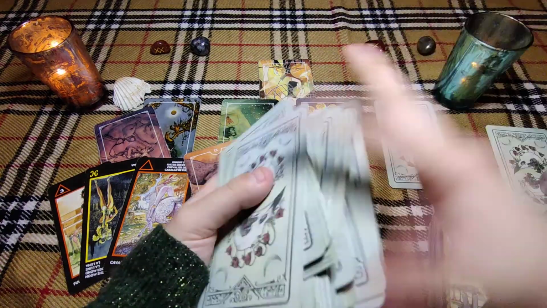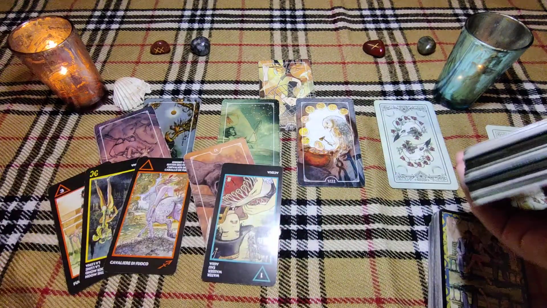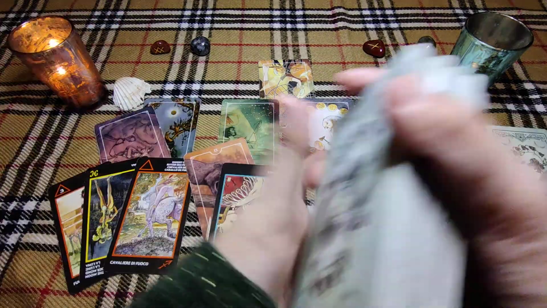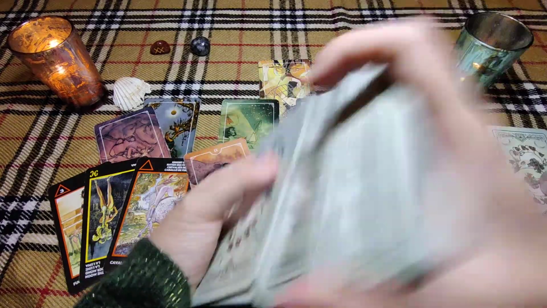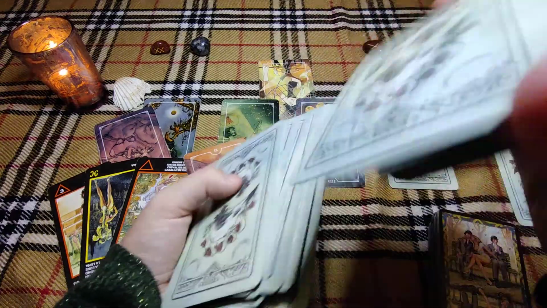In some ways, he's very busy. He's very hardworking, and the Eight of Pentacles really emphasizes this fact. It's not that he's not interested at all. It's just that he doesn't have time for this. He doesn't have time for romantic stuff. He doesn't have time for sex.